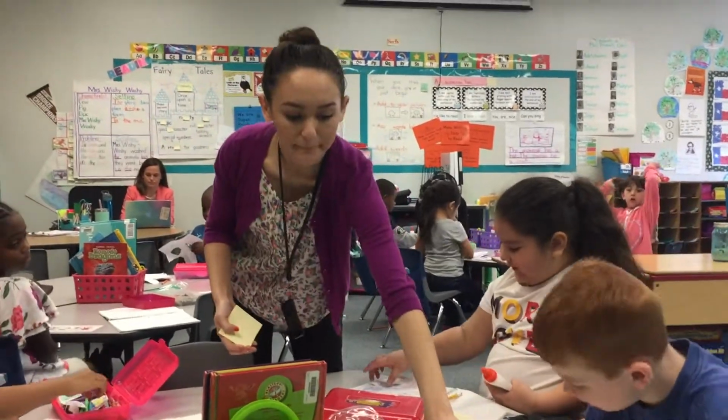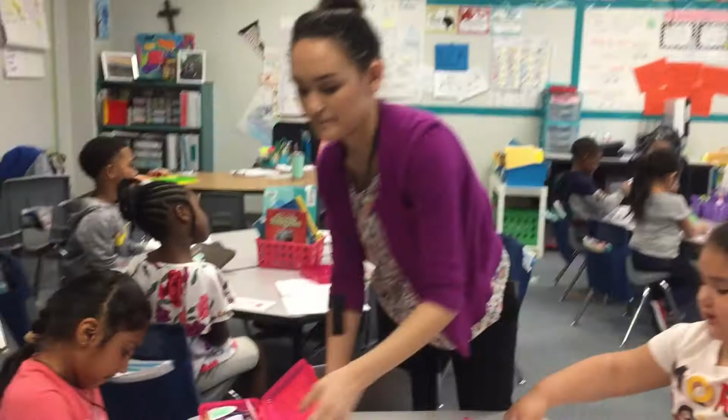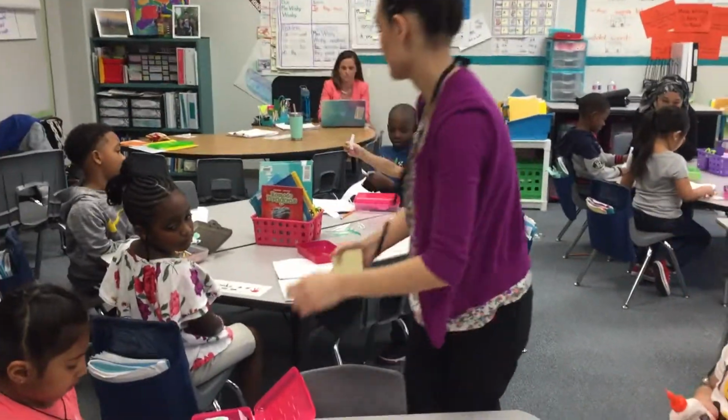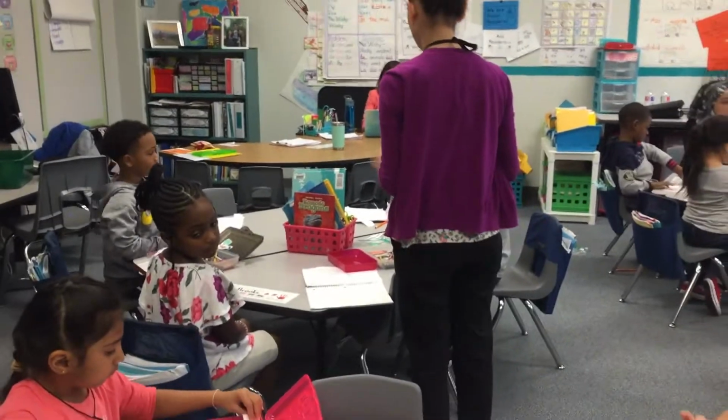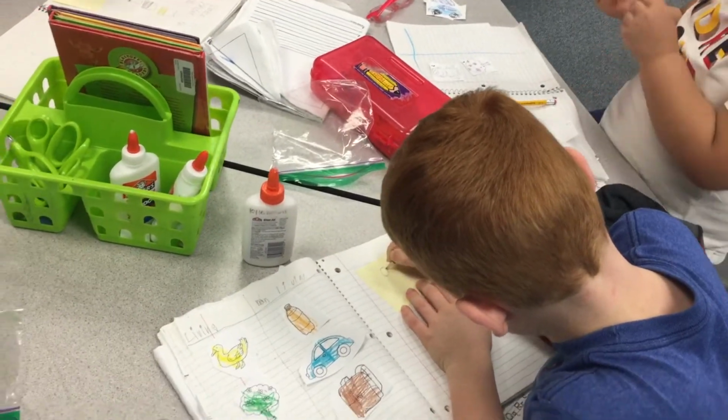Alright, pink table, are we drawing a picture of a living thing or a non-living thing? Non-living thing.